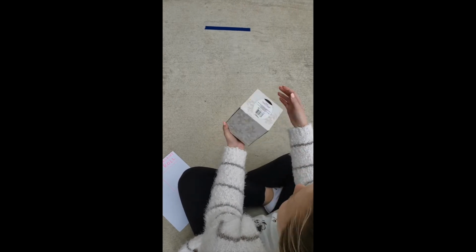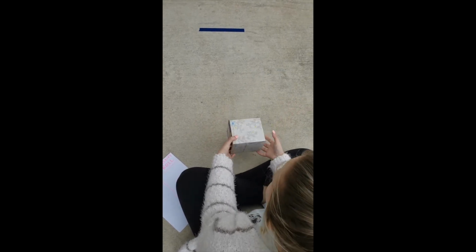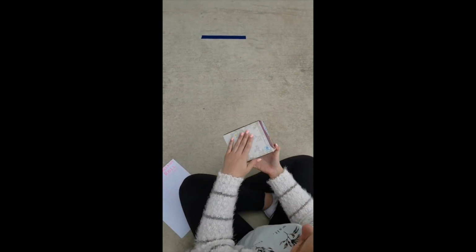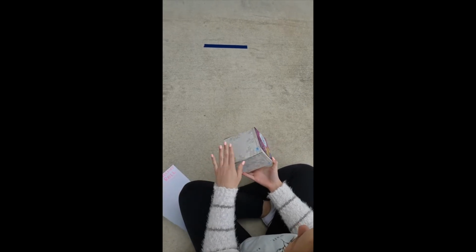After discussing the different objects, you can start playing the game. Allow your child to start rolling each object individually a short distance on a flat surface. Try to encourage your child to get the object to the finish line, wherever that finish line may be for you.